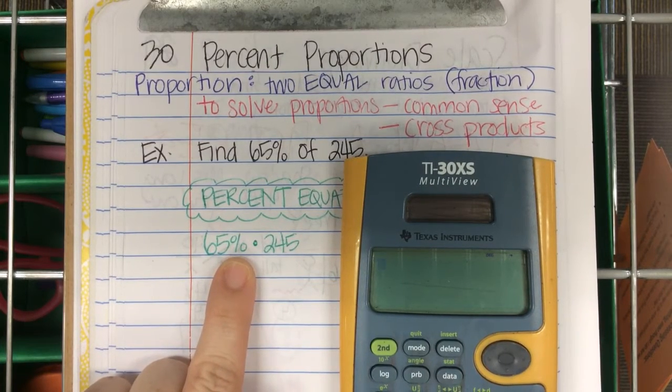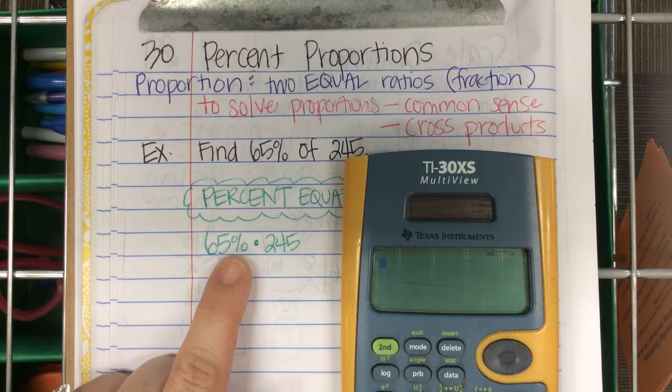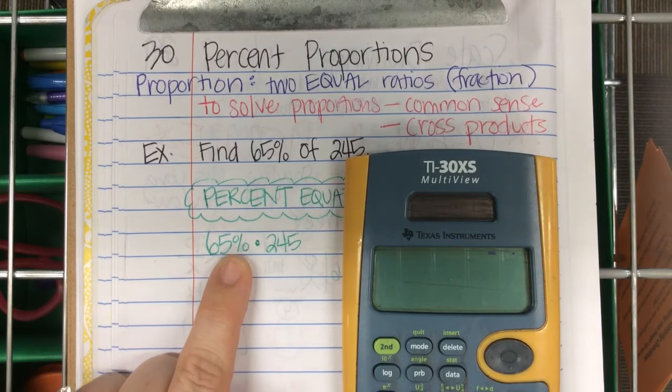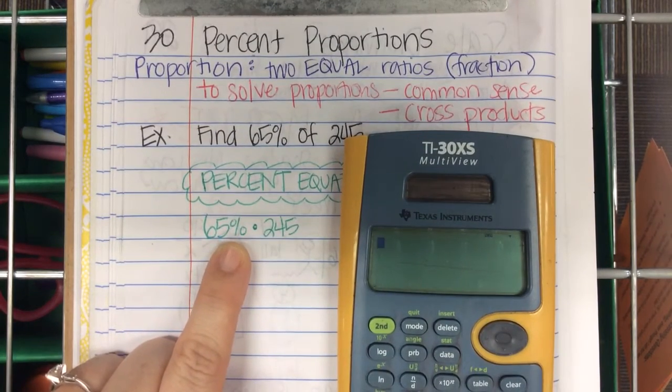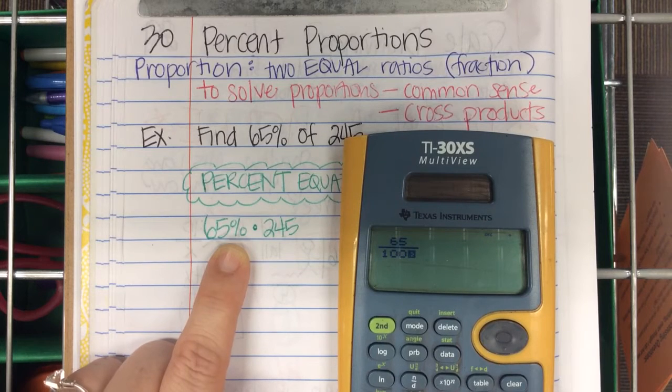Yes. You cannot drop that off. So you have two choices. What does percent mean? Out of 100. So you can say 65% is the same thing as 0.65, or you could say 65% is the same thing as 65 over 100.